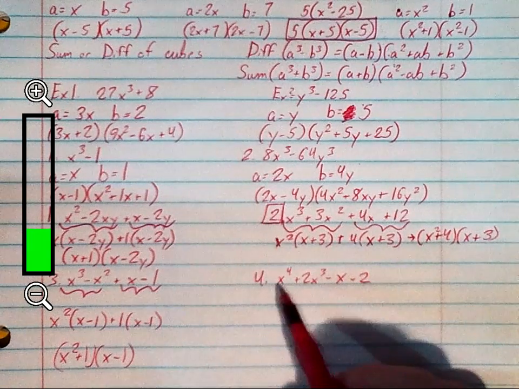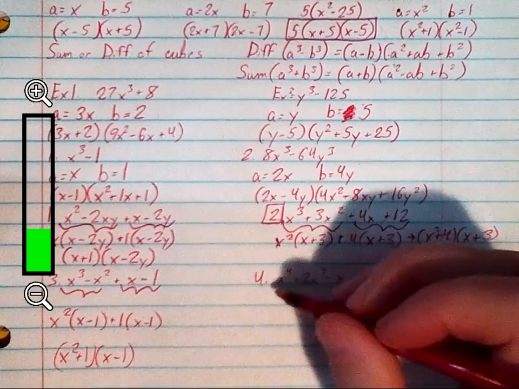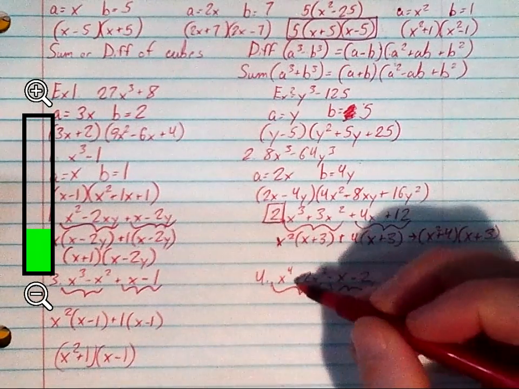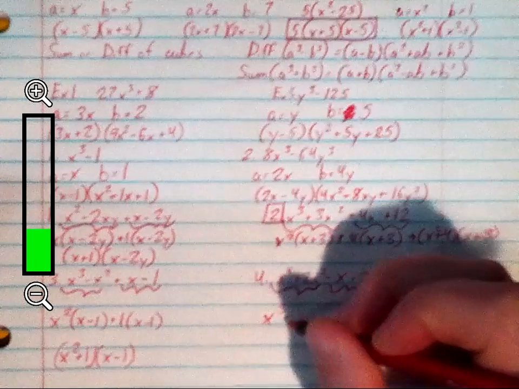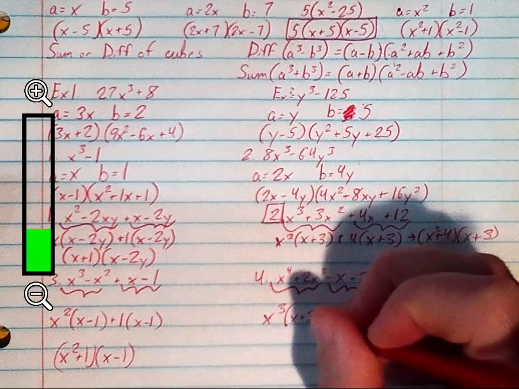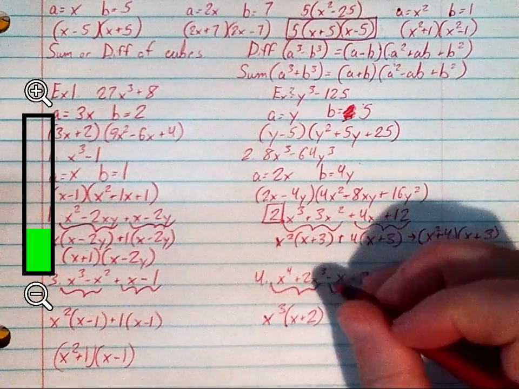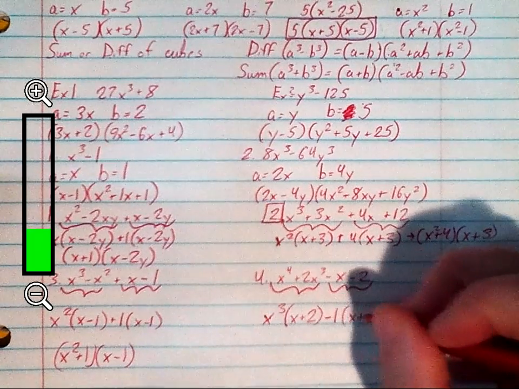Alright, lastly, x to the 4th plus 2x cubed minus x minus 2. Okay, so let me group these. Here I can pull out an x cubed, which is going to leave me with x plus 2. Here I can pull out a negative 1, since they're both negative, and that would leave me with x plus 2.